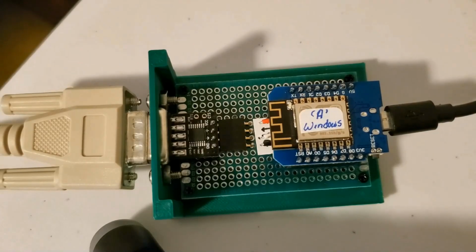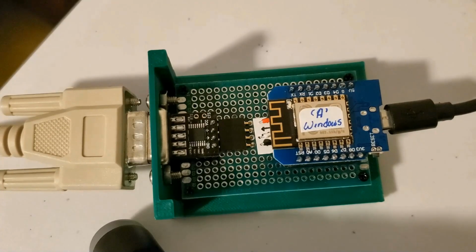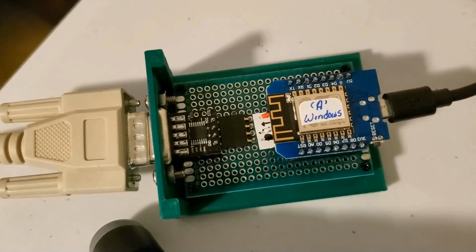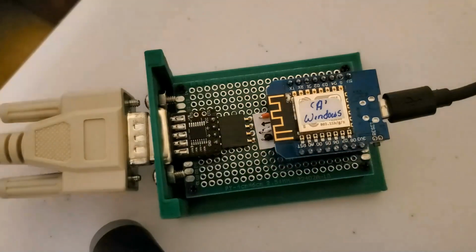A few seconds after being powered on, the interface connects to the local area network via Wi-Fi. A brief flash of the onboard LED signals successful connection.